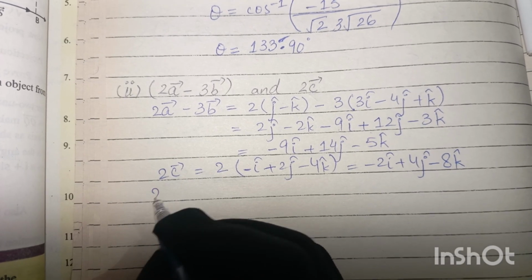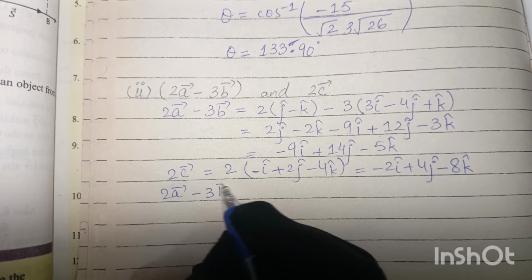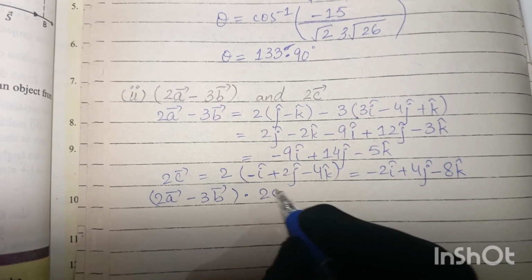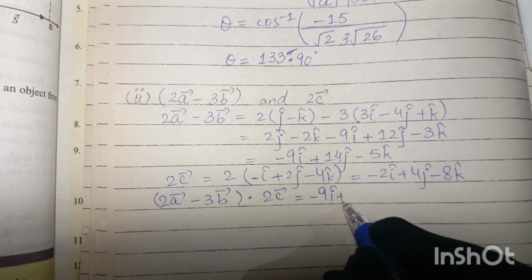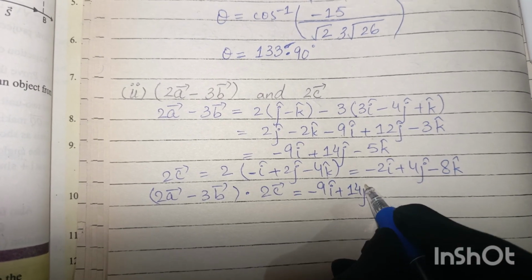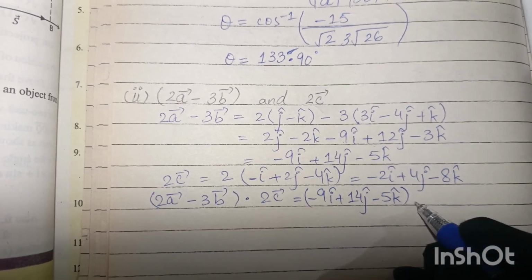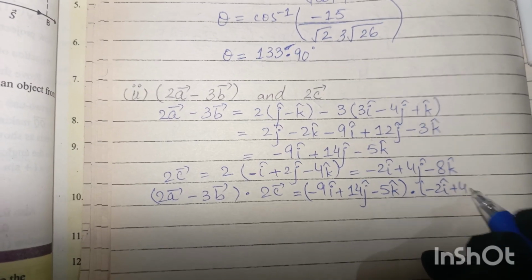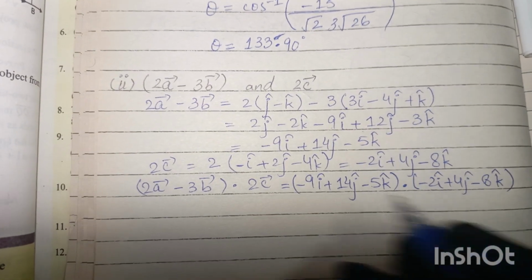Now we find the dot product between these two answers, 2A minus 3B dot 2C. So minus 9i plus 14j minus 5k dot minus 2i plus 4j minus 8k.